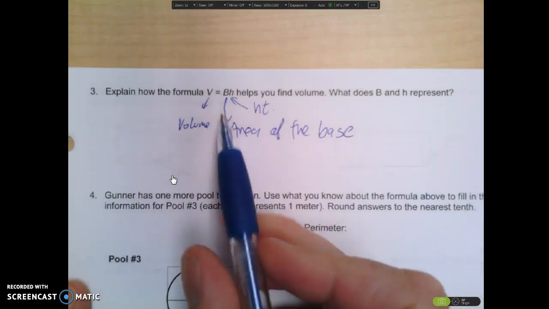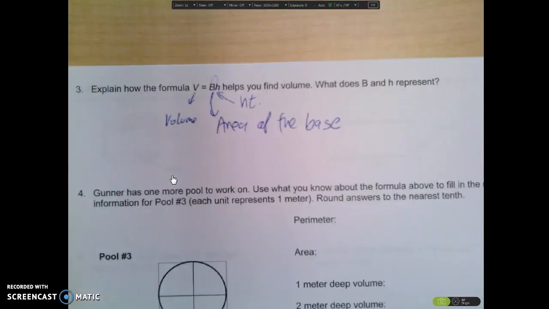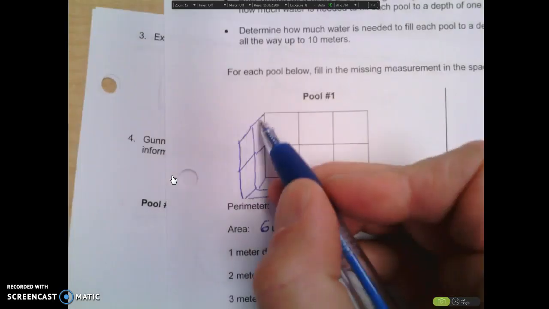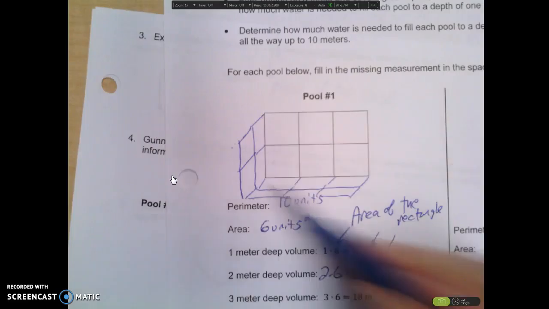So what you've got to know is you're actually multiplying 3 numbers. The area of the base is the length times the width. Then you multiply it by how tall it is. So length times width times height. Again, 3 dimensions. That's why you have a third power.